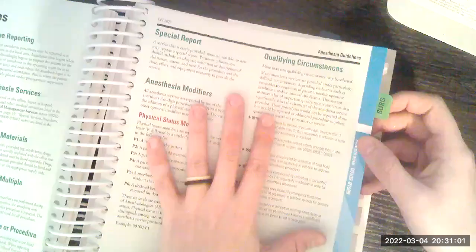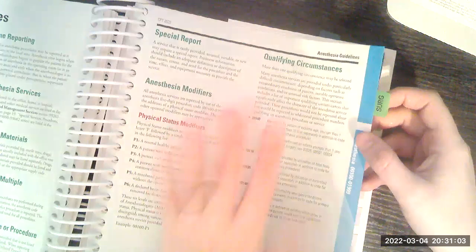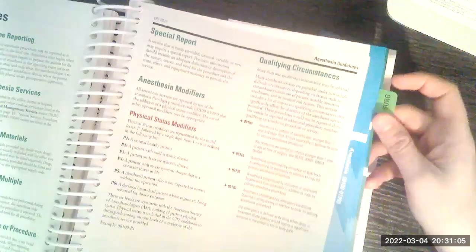Again, there are green pages that are the guidelines for that specific section. Then when you get to the end of the section, there's another notes page.